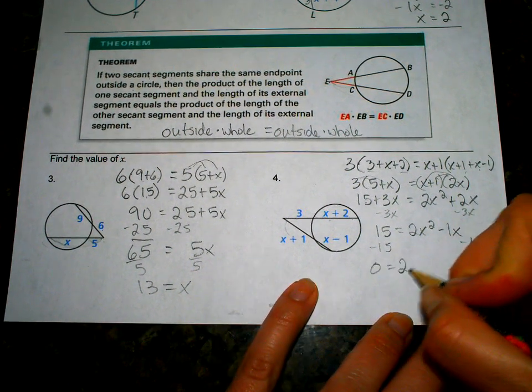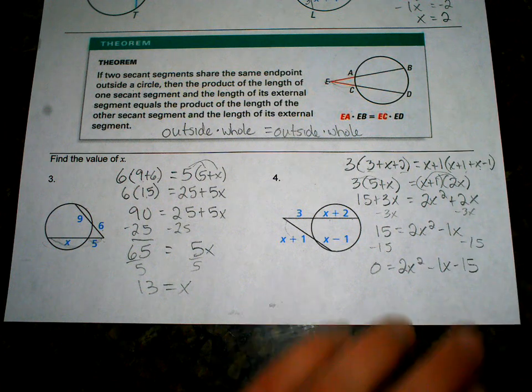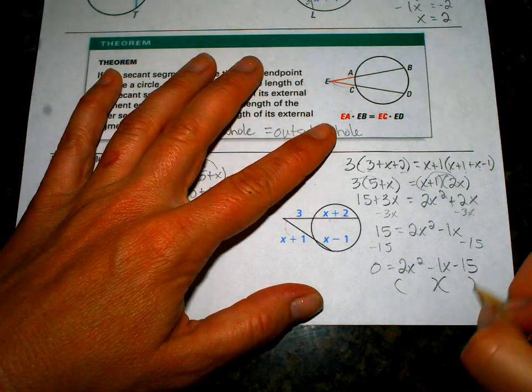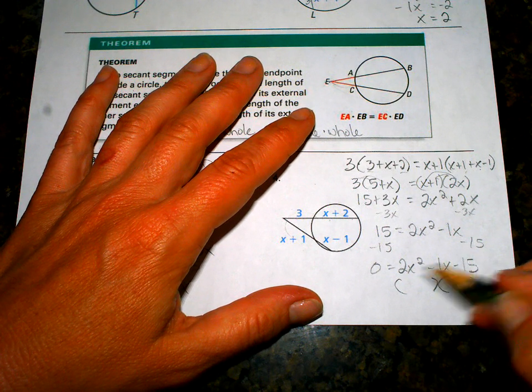0 equals 2x squared minus 1x minus 15. Okay, now this is factoring. What two numbers multiply to make 15, but then add up to negative 1, but I have this 2 to factor.